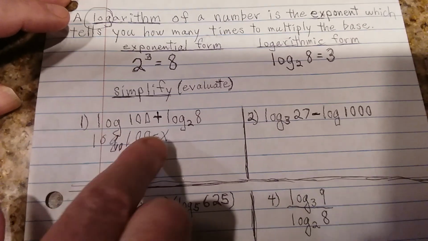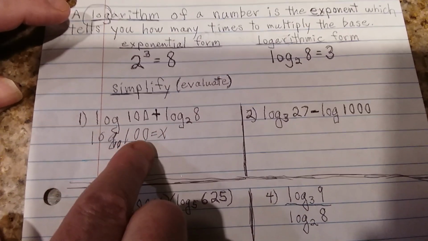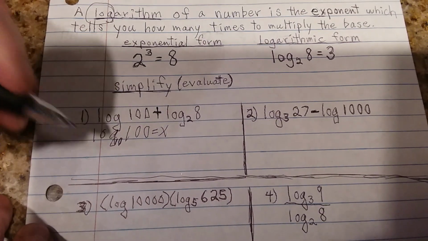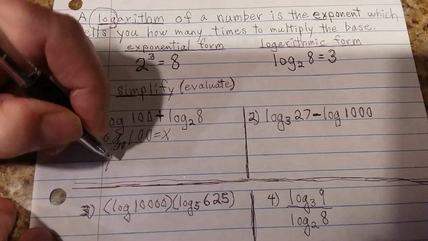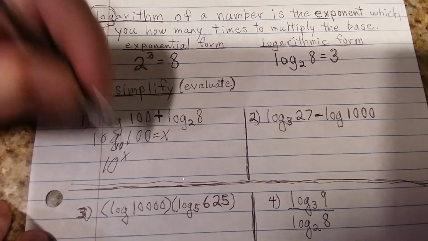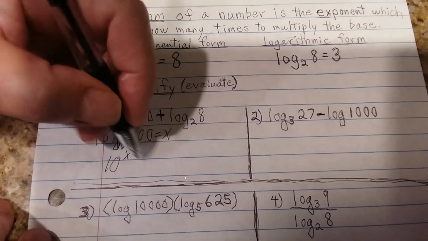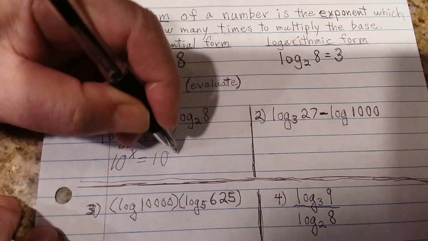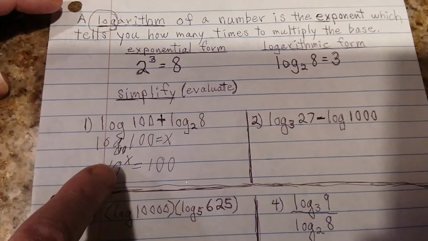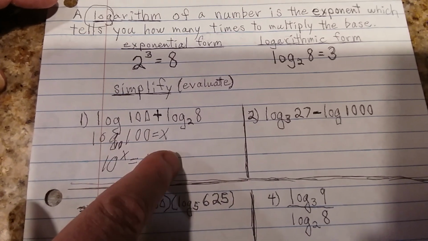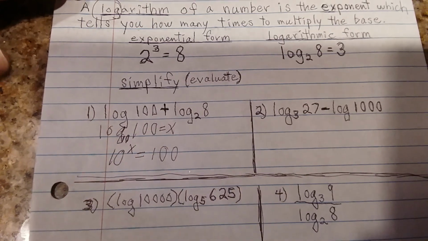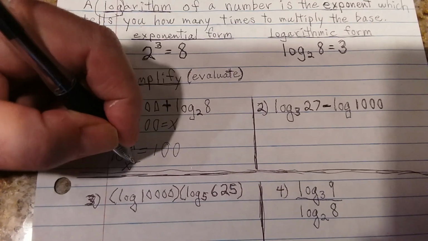Okay, now to find the answer to x, or the value of log of 100, we're going to change this to exponential form. The base gets written regular size. The exponent goes above the base, and the value is 100. Okay, now to finish this, just say to yourself, 10 to what power is equal to 100? Isn't 10 squared 100? 10 times 10? So x is equal to 2.